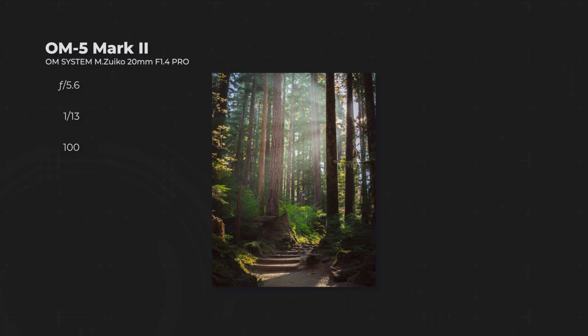And for my settings, I'm shooting around f/5.6 to get the sharpest point of the lens, and also a shutter speed of around 1/30th of a second.